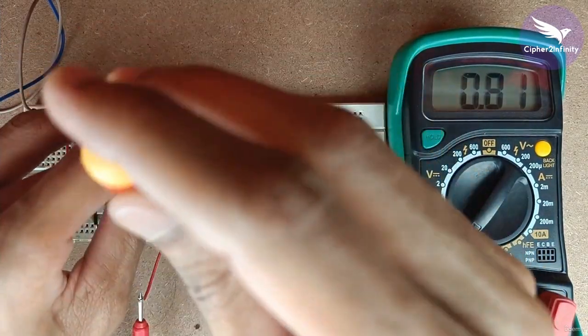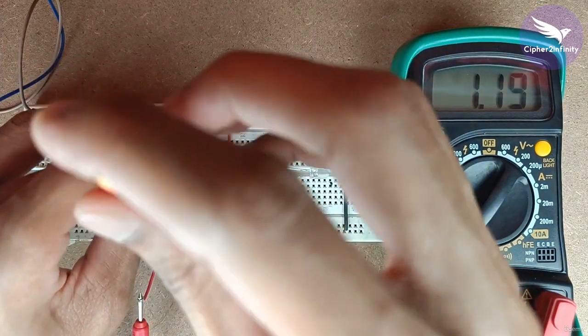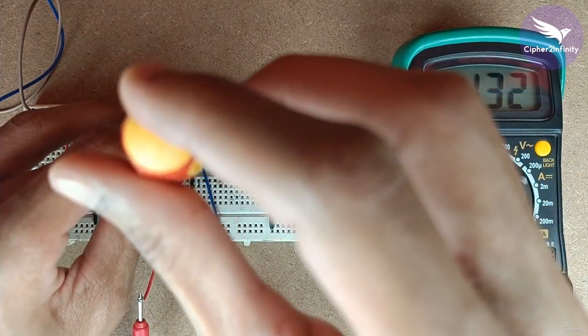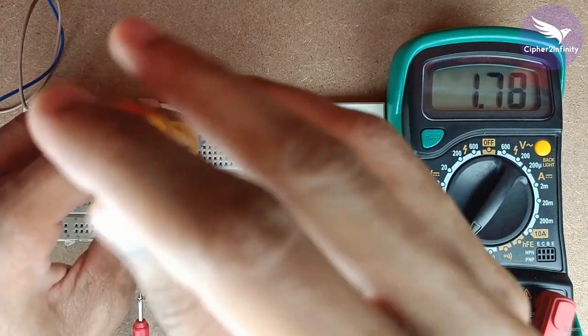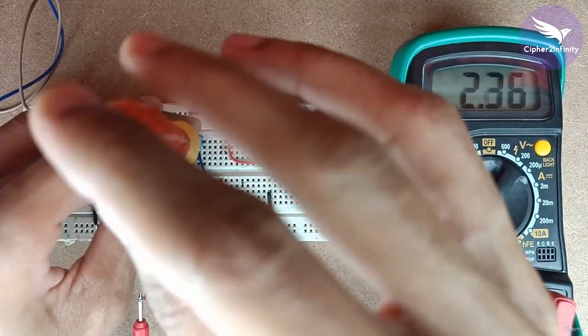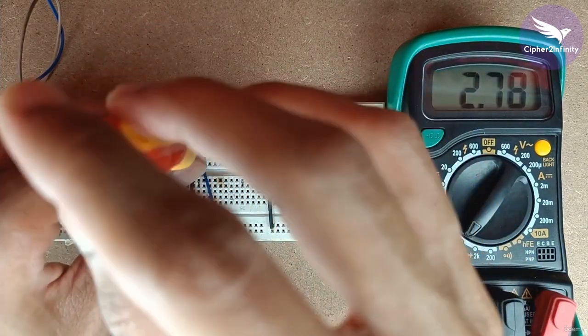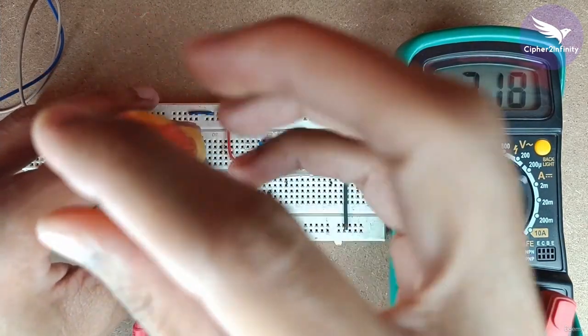Now if I rotate this knob in anti-clockwise direction, then you can see the value of the resistance between pin 1 and pin 2 is increasing. Okay, so that's how we use the preset as a variable resistor. I hope that this point is now clear.